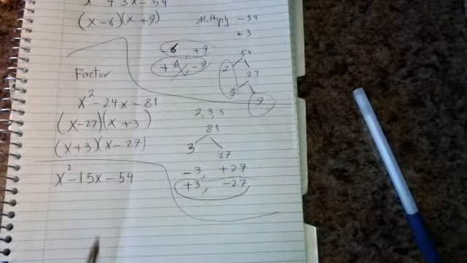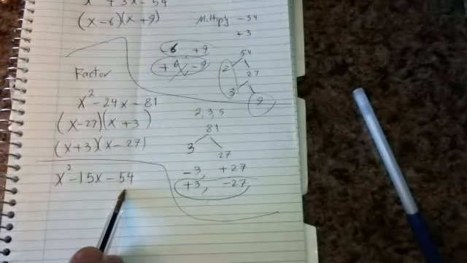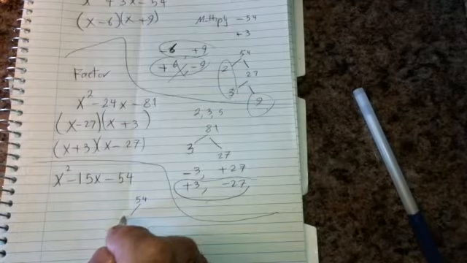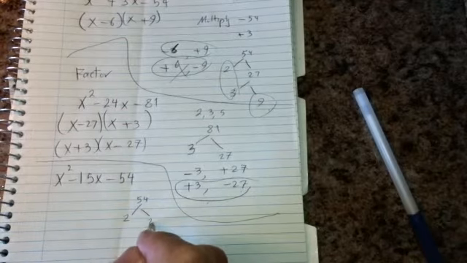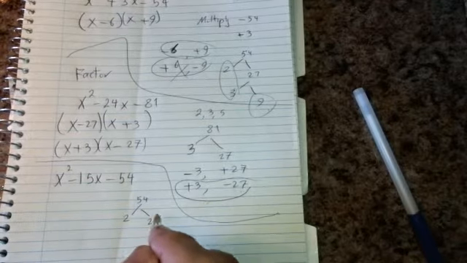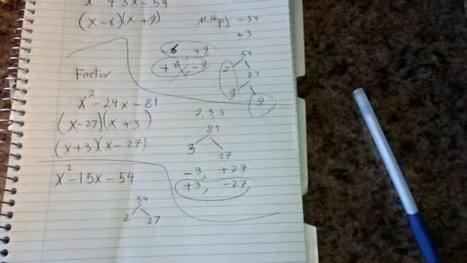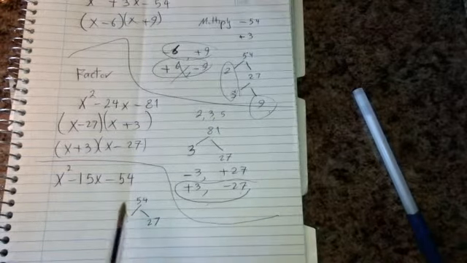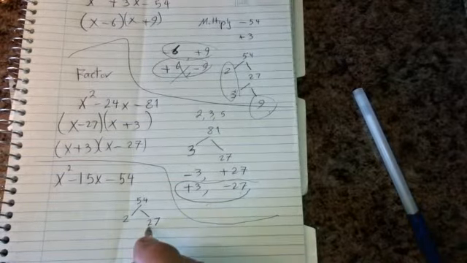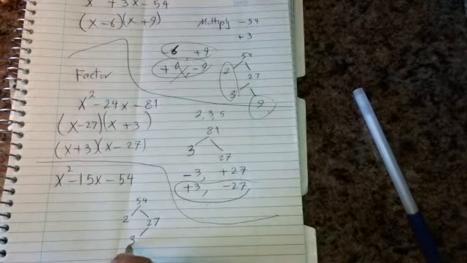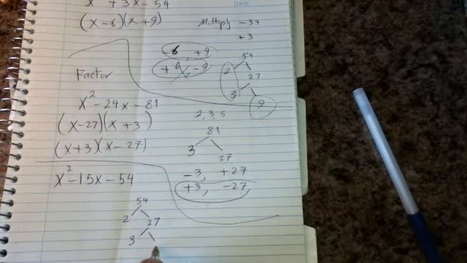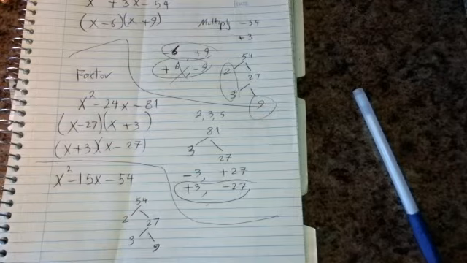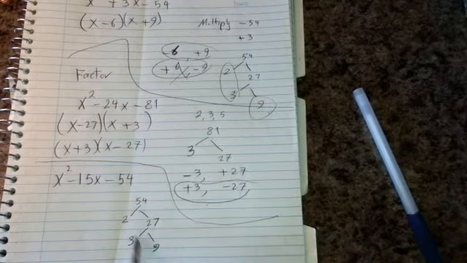Two numbers whose multiplication is -54. Okay, let's see, 54. If I take 54 and divide by 2, what does that give me? 27. But 2 times 27 gave me 54, but not 15. Let's say 27 also is 3 times 9. So you've got to play with these numbers.